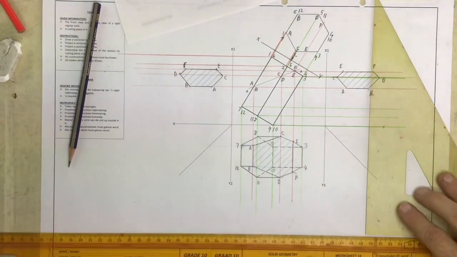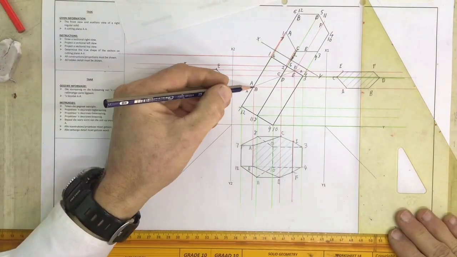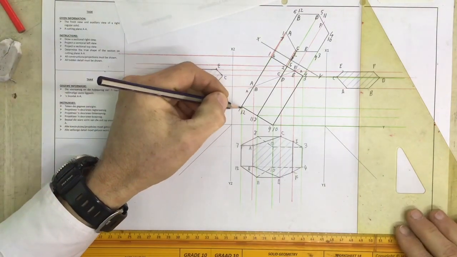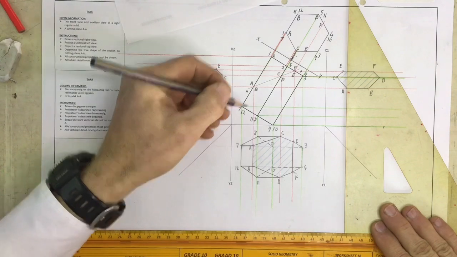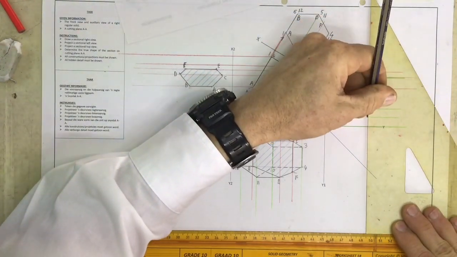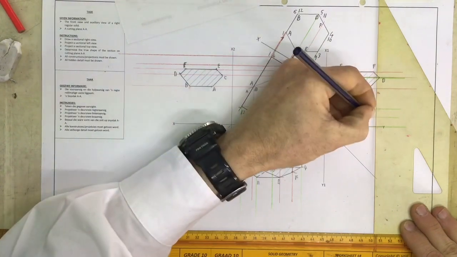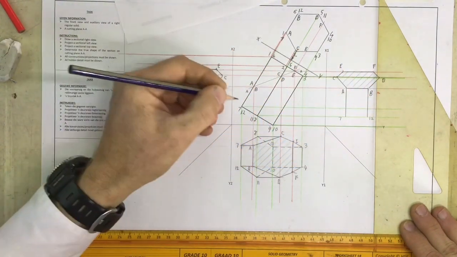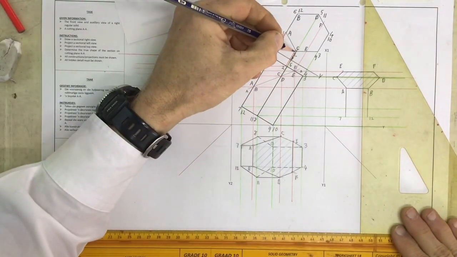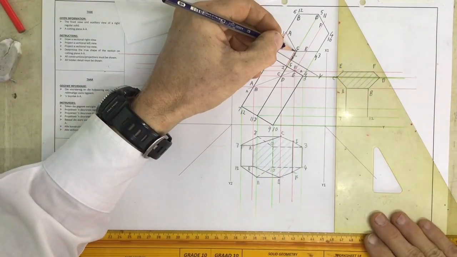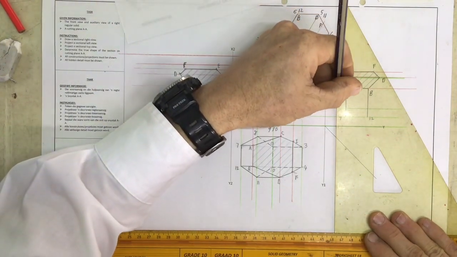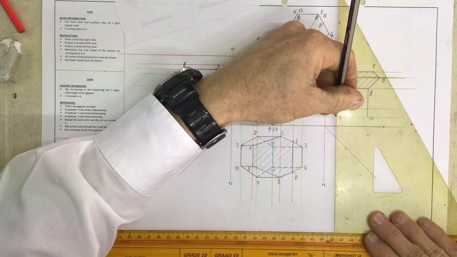I'm going to be able to see lines coming down from A down to 7, and from B down to 12 over there. Here I go, A coming down to 7, B coming down to 12. I can label those two, 7 and 12 over there. I have C. C is going to come down to 8. So C comes down to 8, which is over there.